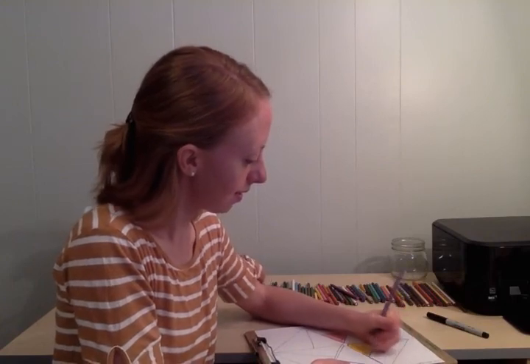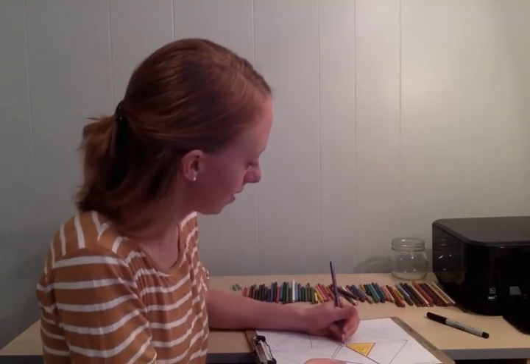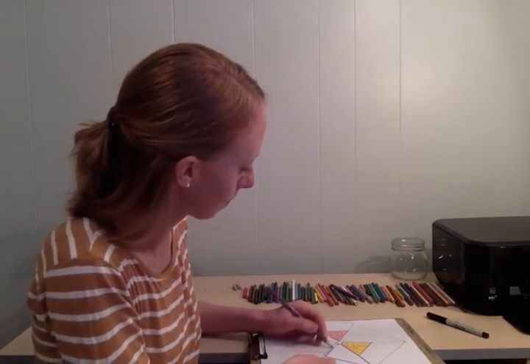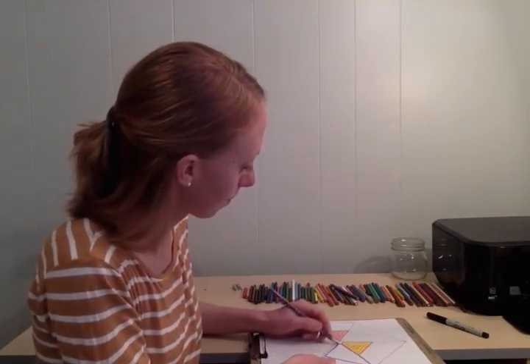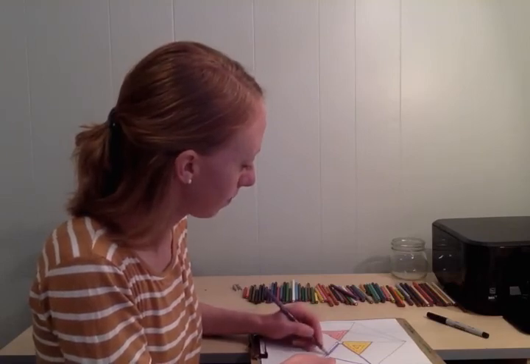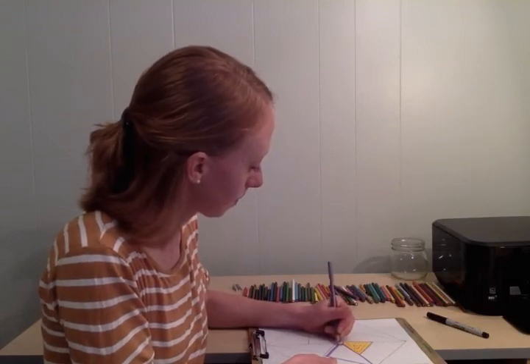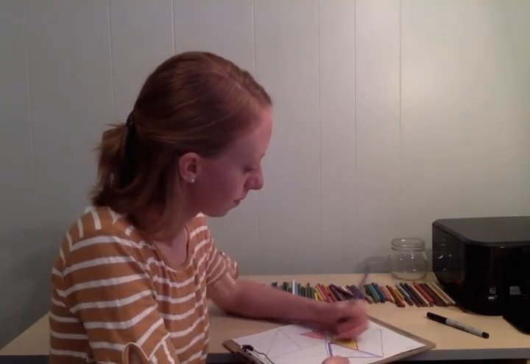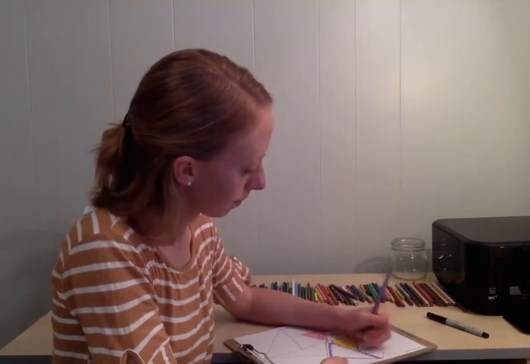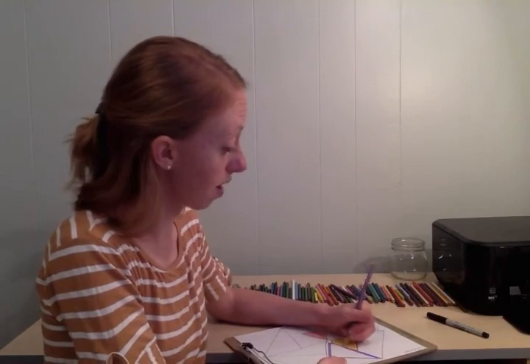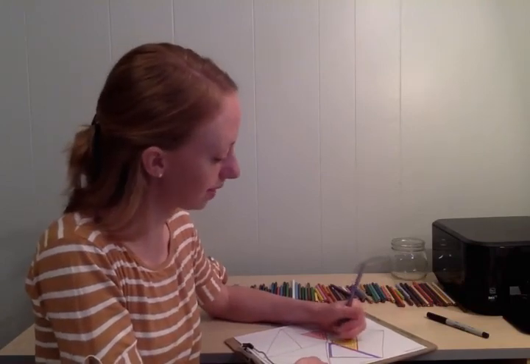So let's start with the outside, and I'll do some thick lines out here. And then I'll get thinner and thinner as I go in. I think it's really fun to make art with these geometric shapes.